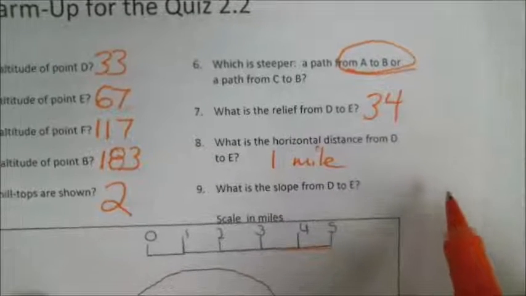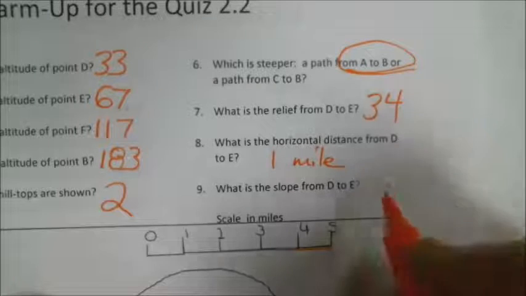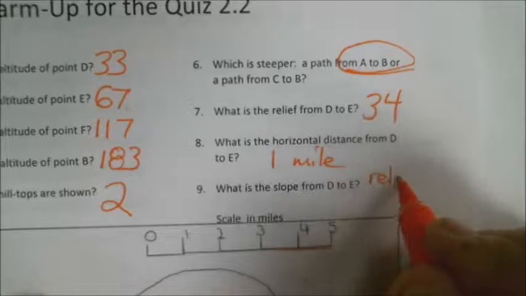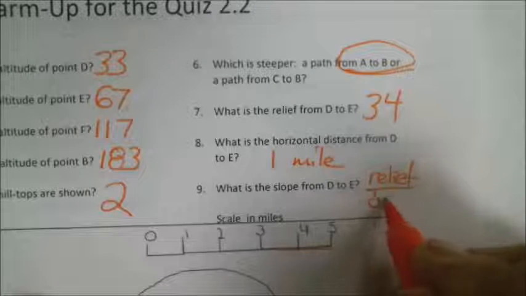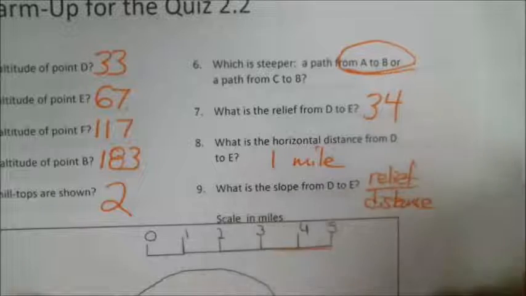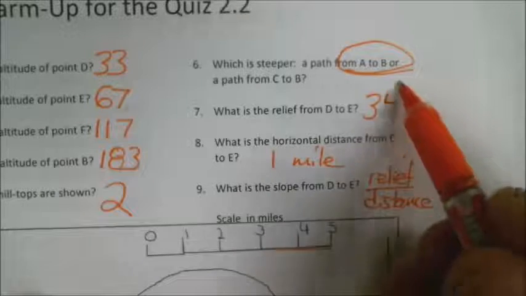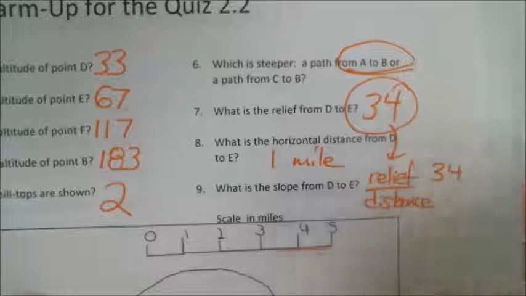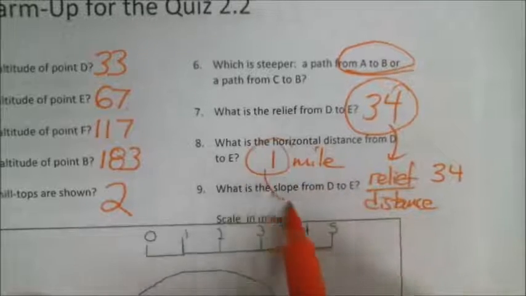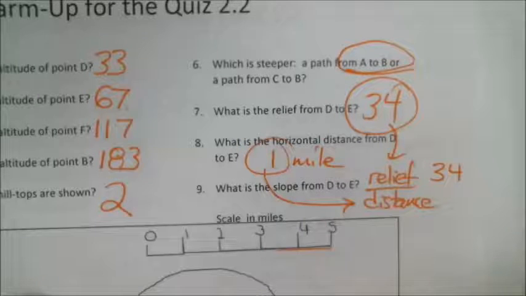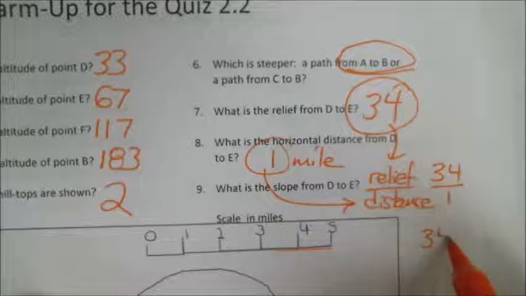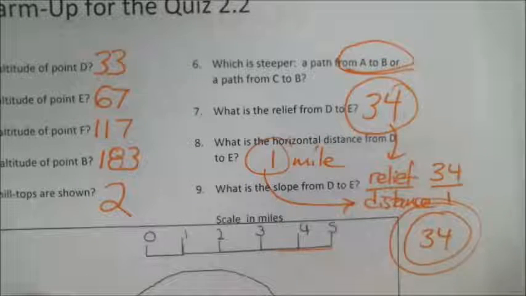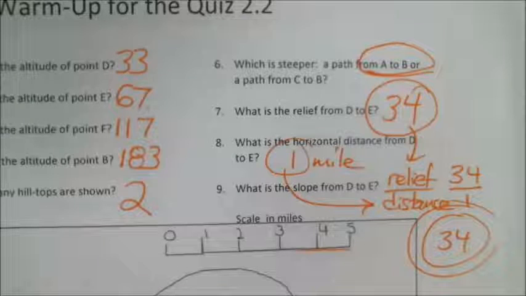Number 9, what is the slope from D to E? Remember, slope is the relief divided by the horizontal distance. The relief we just figured out a moment ago, that's 34, so that goes on top. And then the 1 mile is the horizontal distance, that goes on the bottom. So we have 34 divided by 1, which is just simply 34. So our slope for question number 9 is 34.